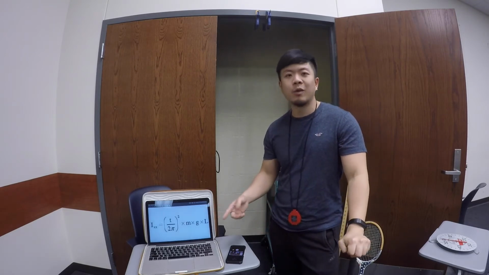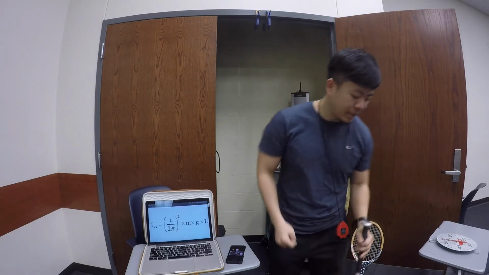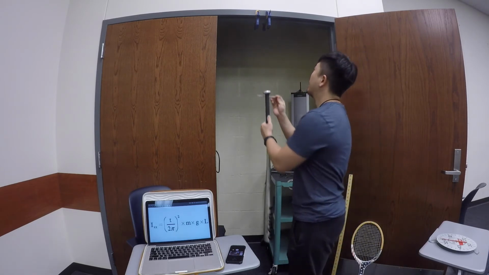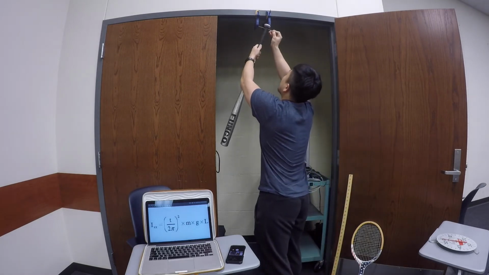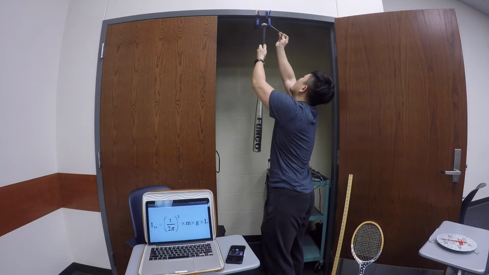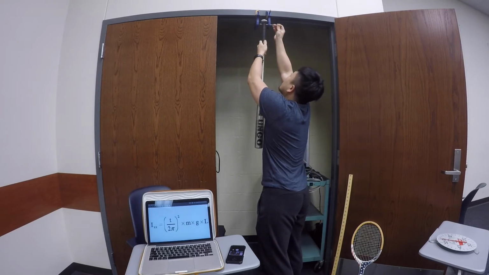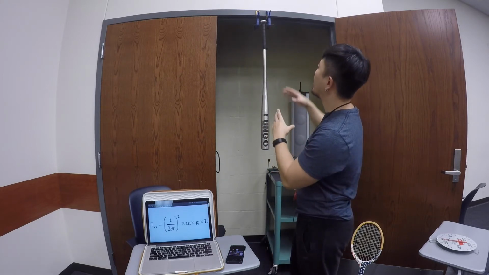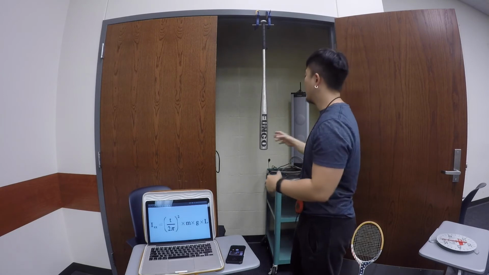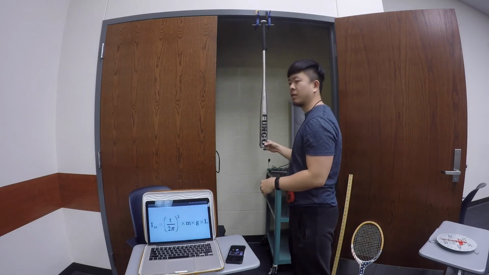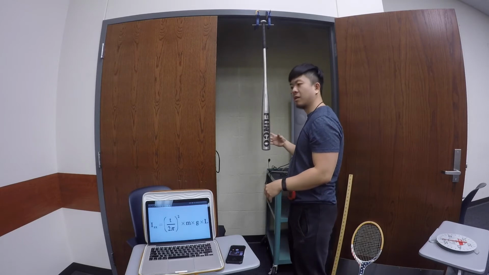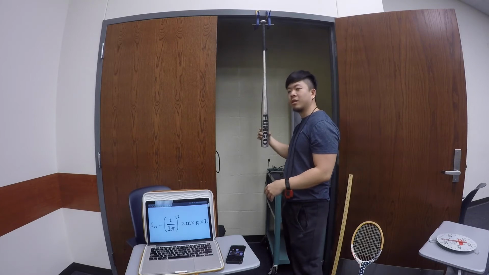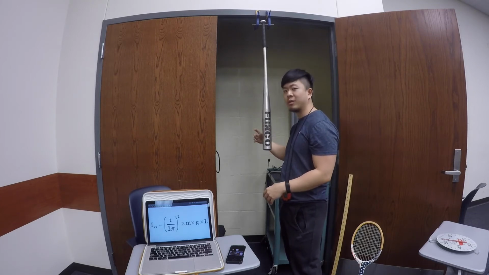And how do we swing it? We've got a pretty good lab setup here. So take this baseball bat for example. I'm going to put it here. So you can hang it at the grip. Then I'm going to swing it like this. Okay. So 1 complete swing, 2 complete swings, 3 complete swings.